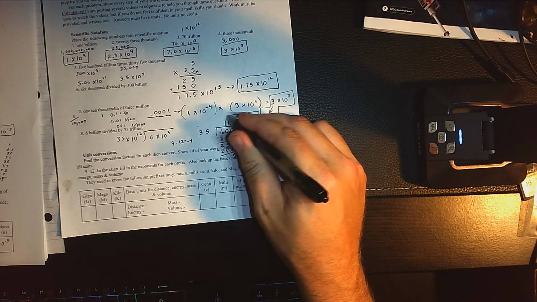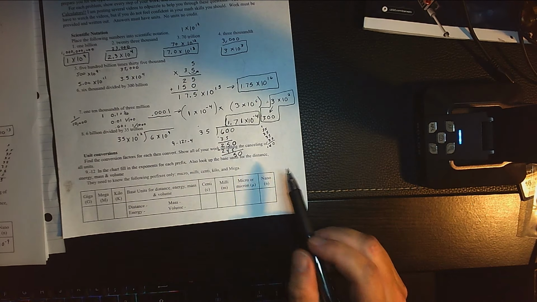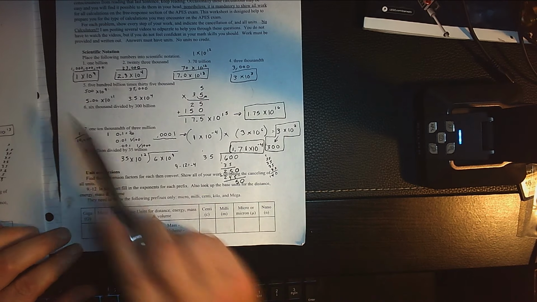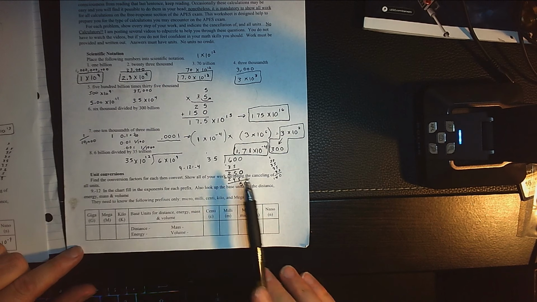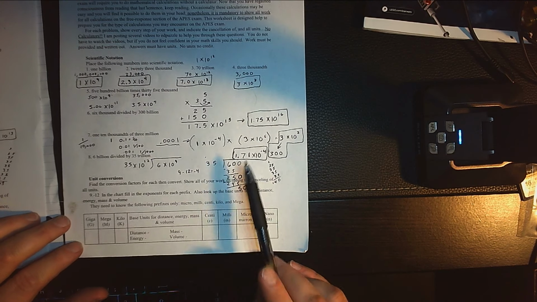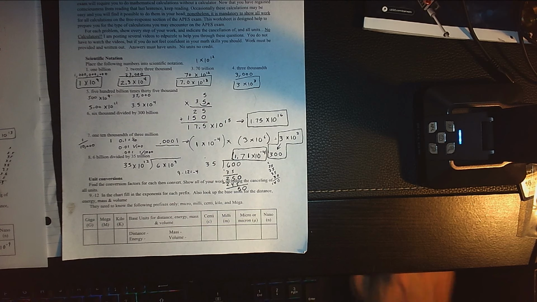And circle that. Here's just a little bit of practice of billions, thousands, hundredths, scientific notation, multiplying those out, and also dividing them out. So we got all our answers. Hope you can read this. We'll do another video for part 2.